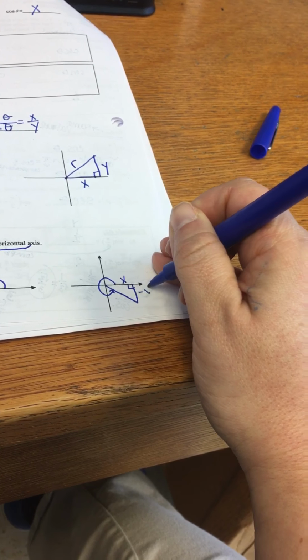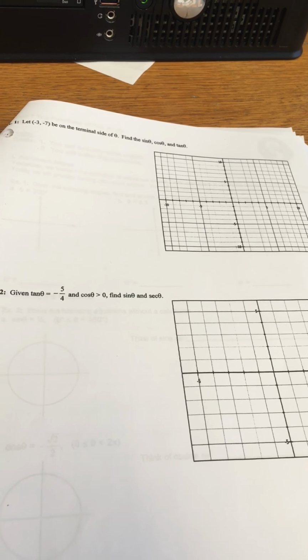From there, on page 7, finish up these two. So you just want to plot -3, -7, so you'd be in the third quadrant. Draw a triangle there, figure out the third side, find sine, cosine, and tangent, and then do this one. Finish those both up for tomorrow. We'll see you then. Bye.